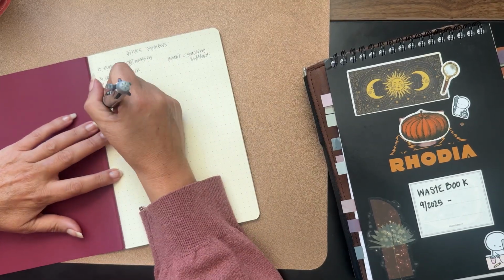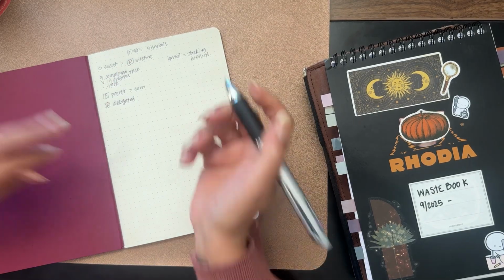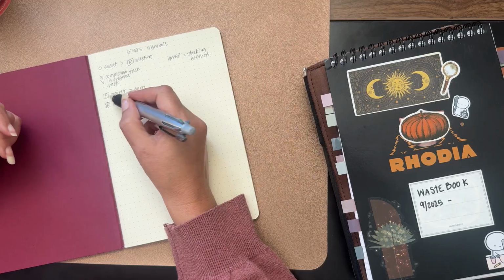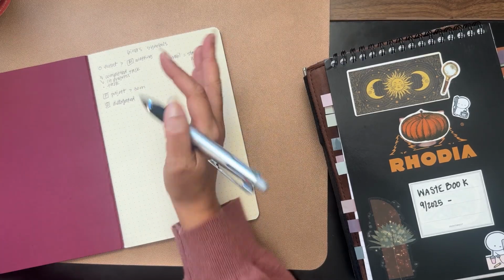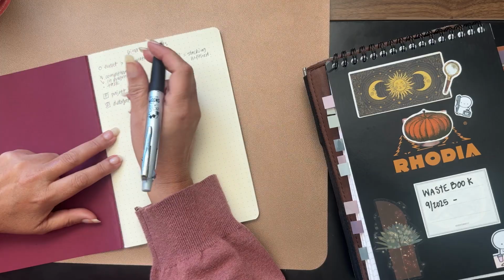So let's move on. This is, I delegated to my staff. So I use a lot of just letters with boxes around them, and it's so much easier for me while I'm going through my actual planning and work for the day.